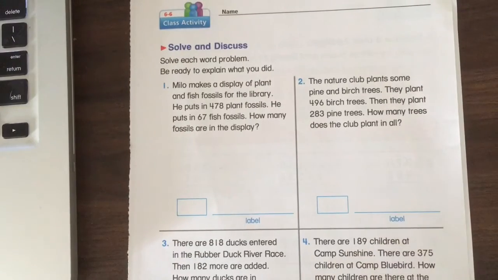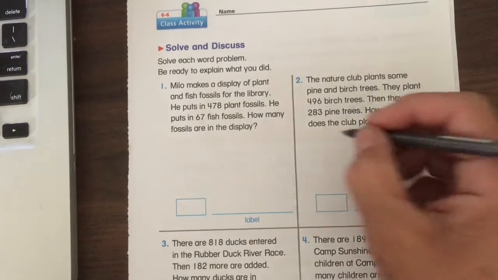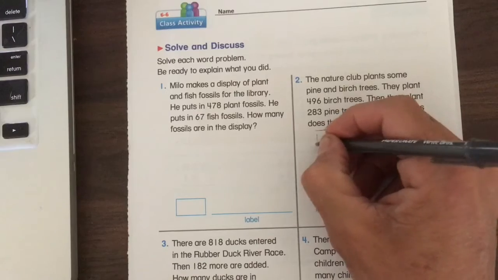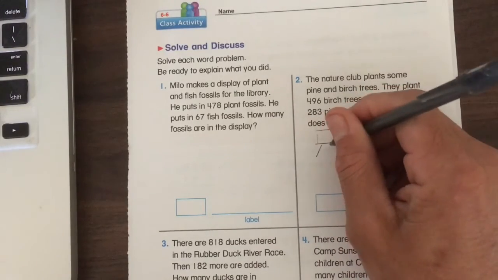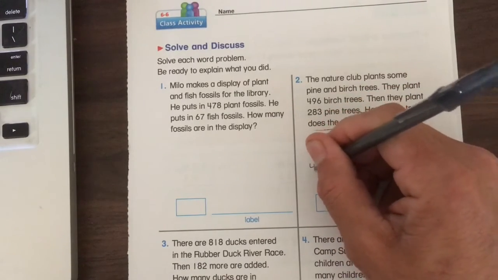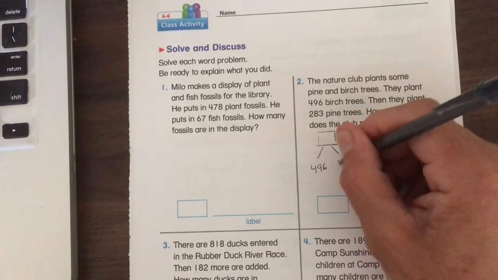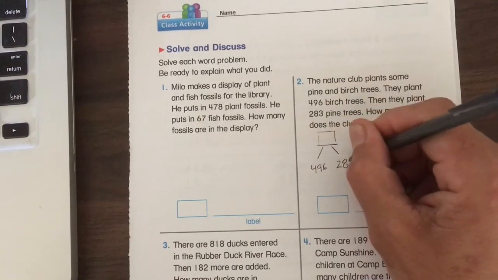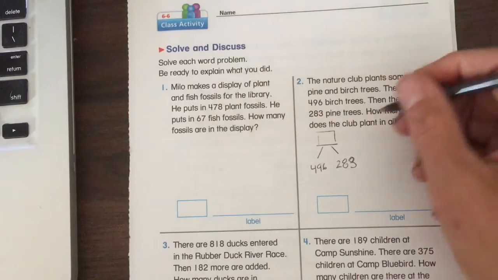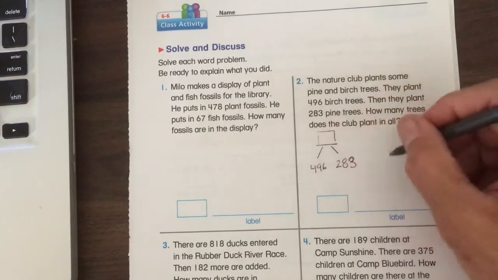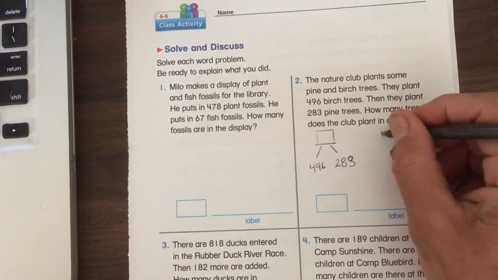So this is pretty much review, nothing new. The Nature Club plants some pine and birch trees. They plant 496 birch trees. Then they plant 283 pine trees. How many trees does the club plant in all? Again, this is just a traditional two parts, one part being 496, 283 is the other part. Not comparing at all, so you're looking for the total, and we're going to add those together.